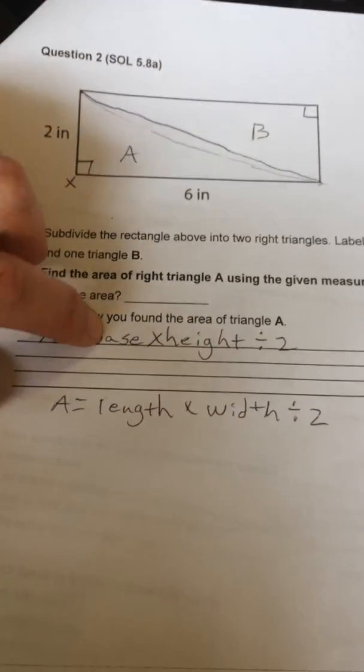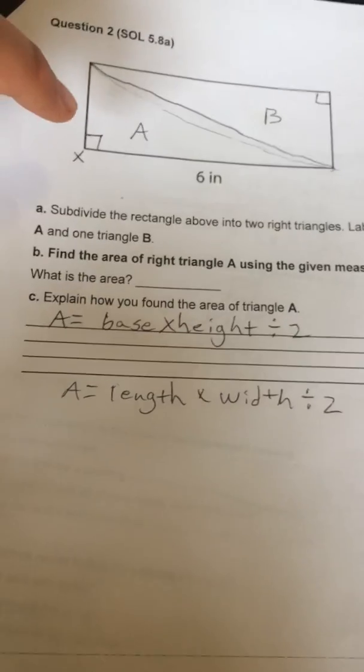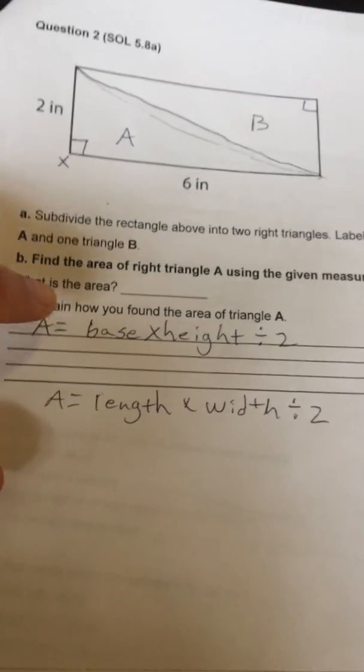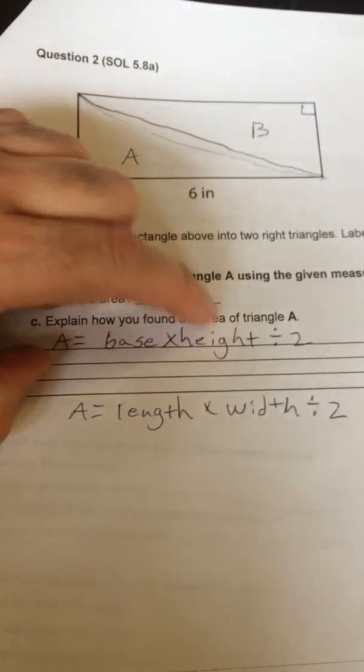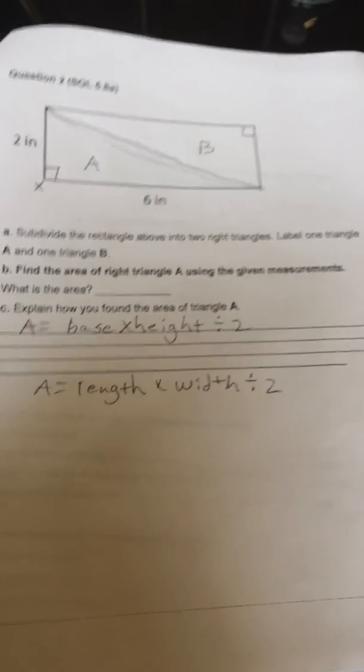It's because if you don't divide by 2, you're just finding the area of a full-on rectangle instead of finding the area of one of the right angle triangles. That's why they have you do this. Okay, so just write this is your explanation, draw this picture, and we're good to go. This is the whole video. You've done everything. Thank you so much.